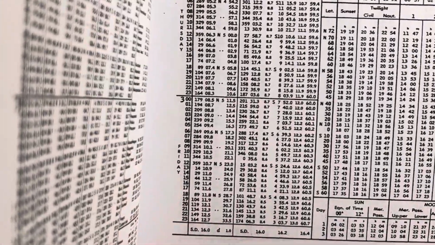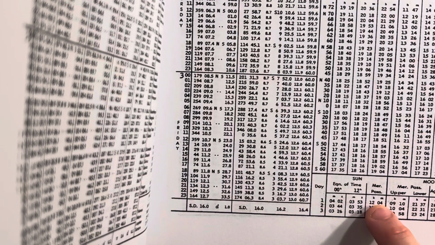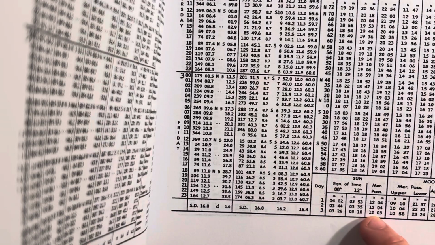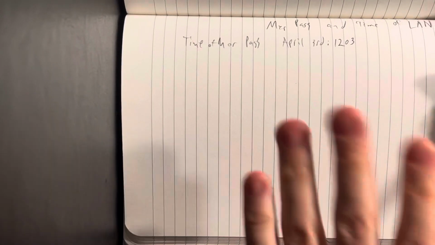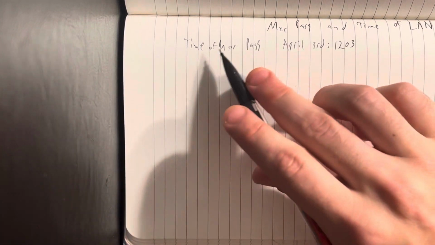Actually, it's not true for all 3 days. This is a perfect example. You could see on the first, MERPAS is 12:04. On the second, MERPAS is 12:04. On the third, MERPAS is 12:03. Okay. So every time zone, every single one, it doesn't matter which one it is, meridional passage of the central meridian occurs on this day at 12:03.